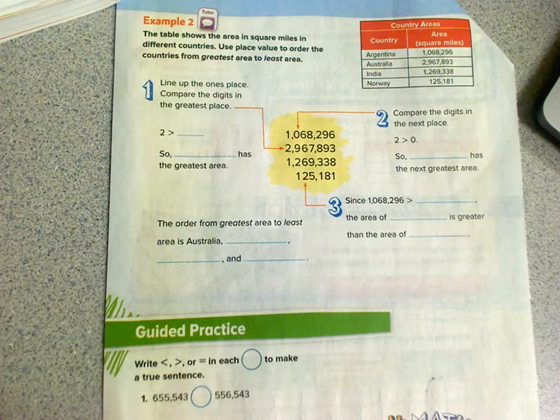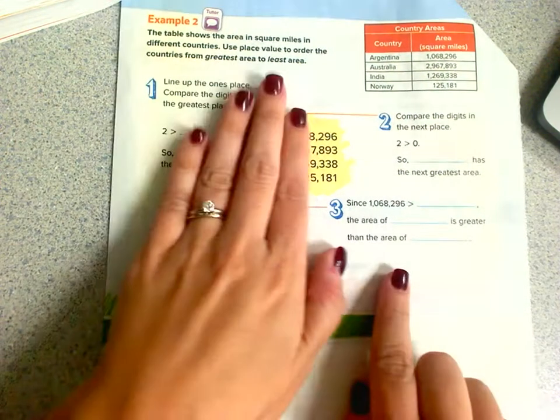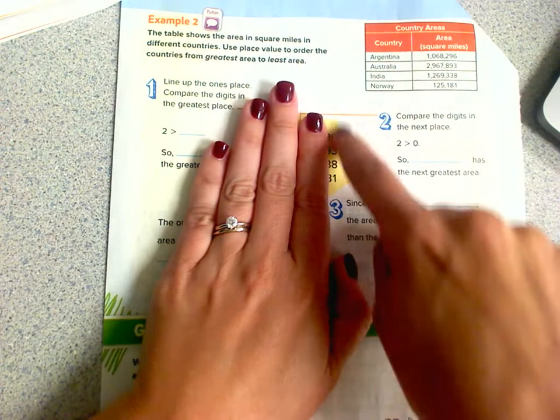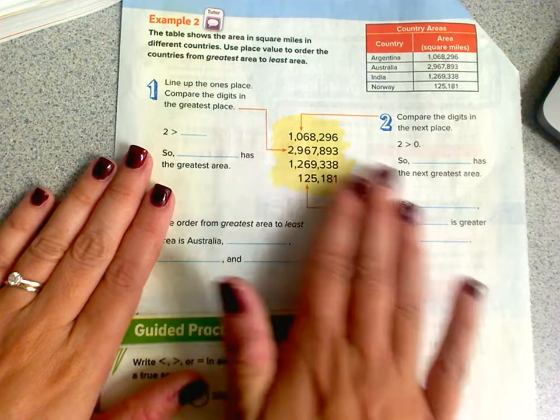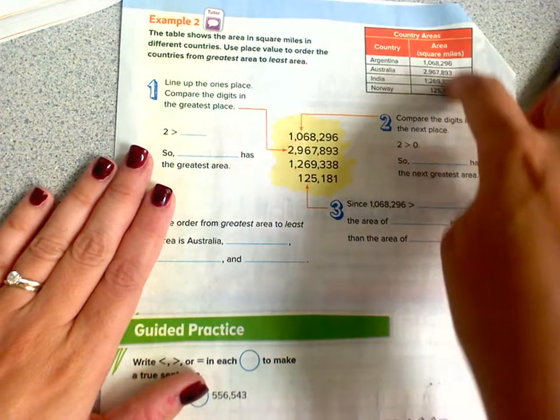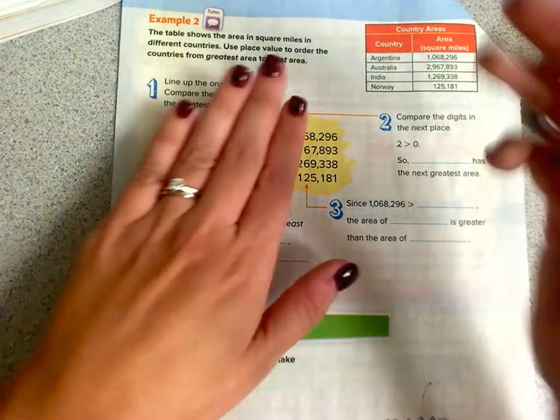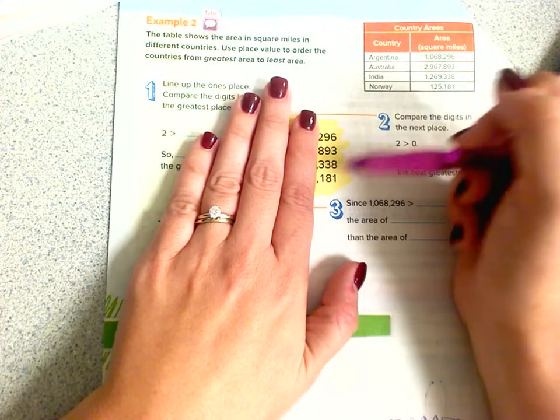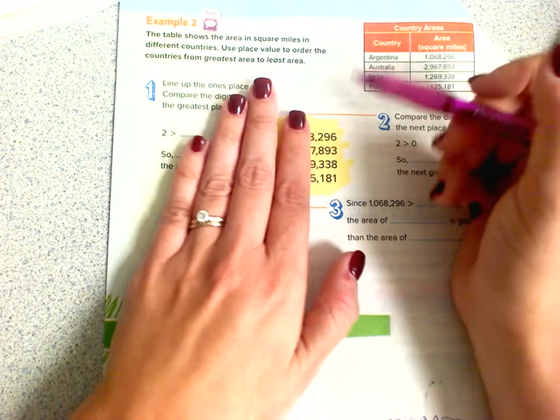So first you want to line up the ones place. Remember, the ones place is at the end. So you want to take all of your digits in the ones place and line them up. Make sure you're keeping everything in a nice straight line when you do this.